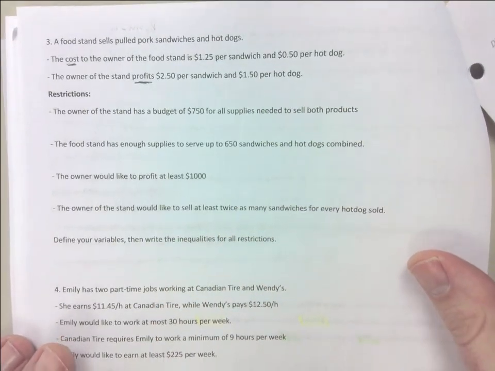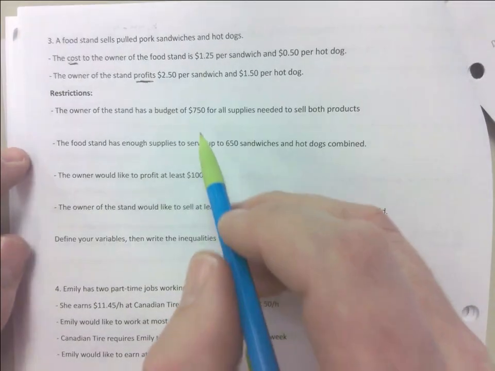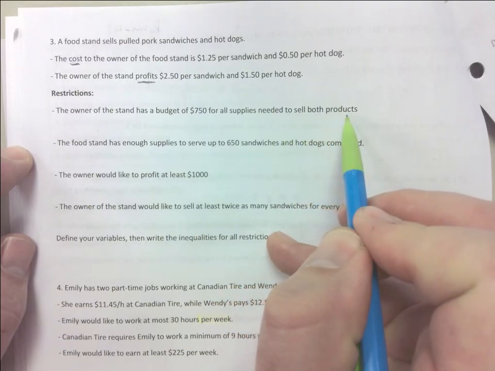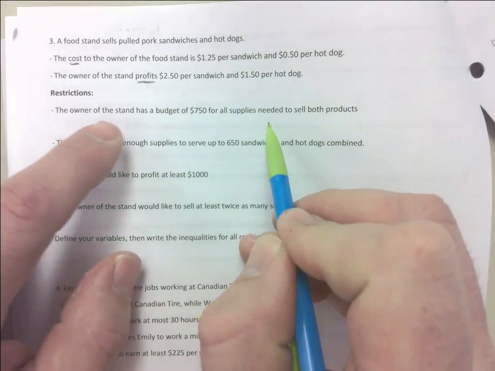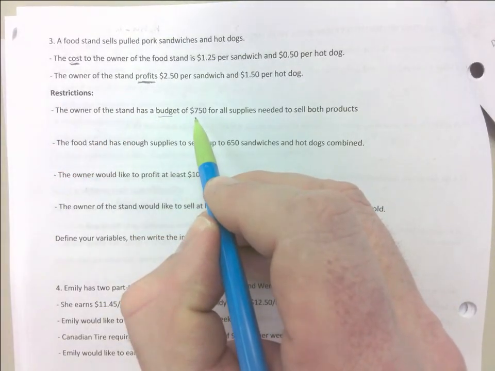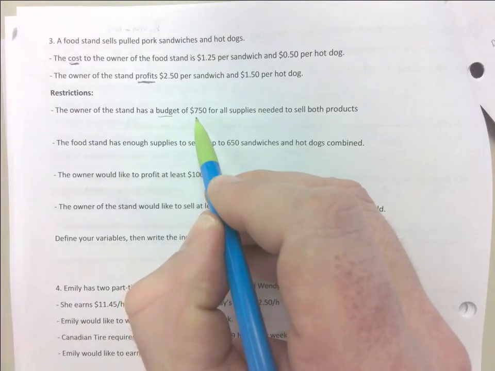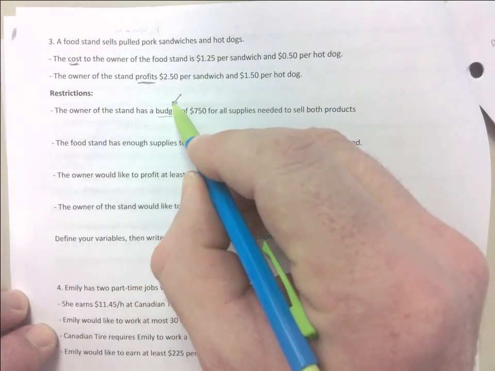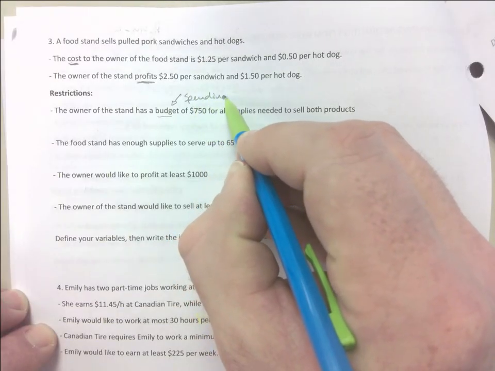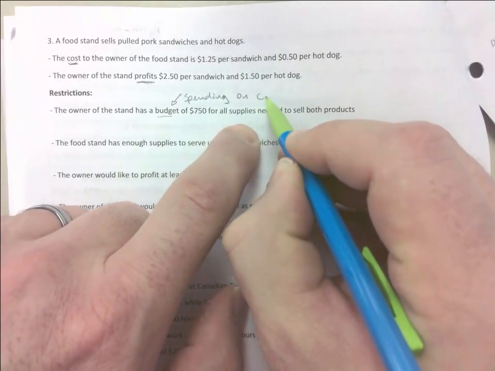Okay. So the owner of the stand has a budget of $7.50 for all the supplies needed to sell both products. So here, if you have a budget, that means that we're talking about how much you can spend, right? So spending on costs, right?